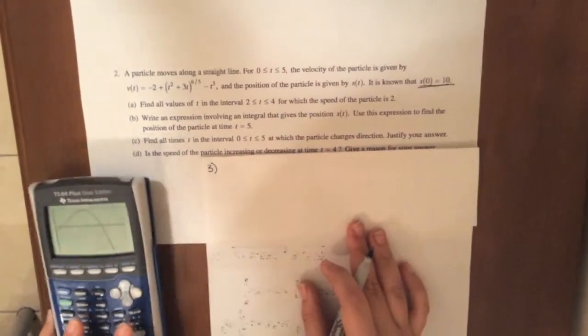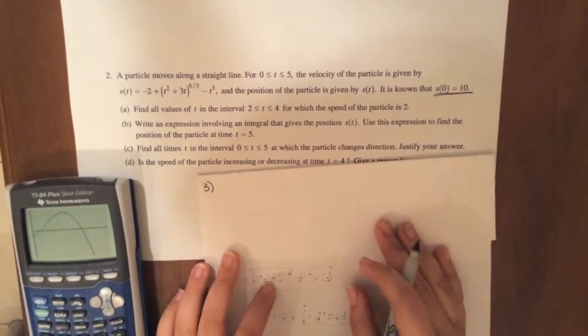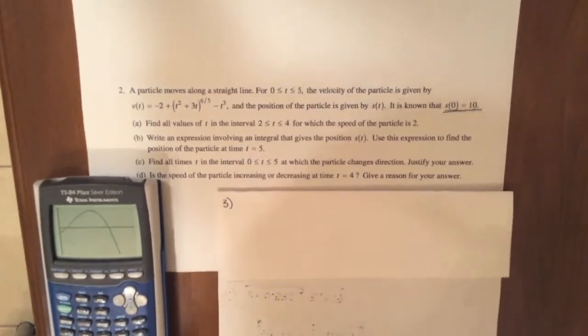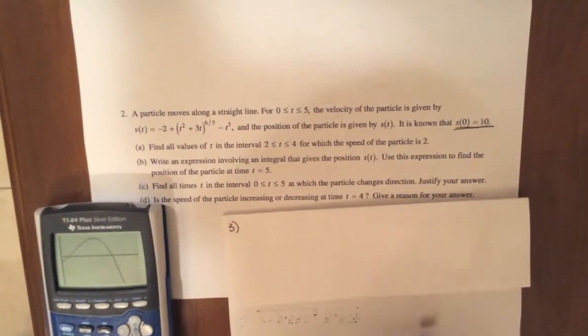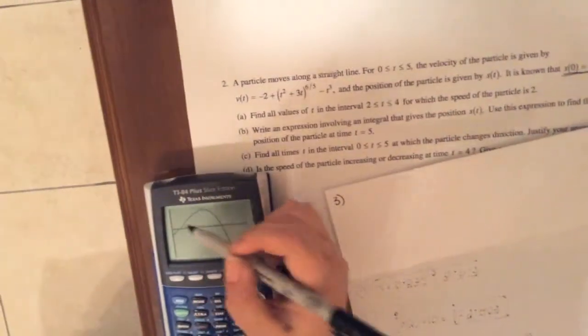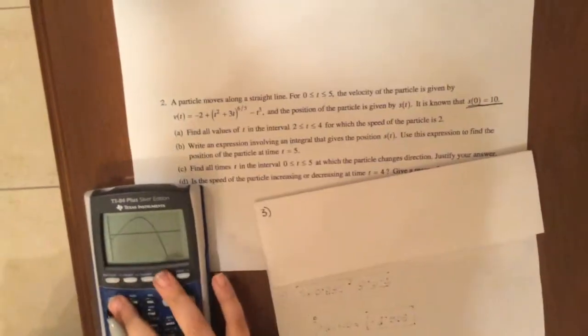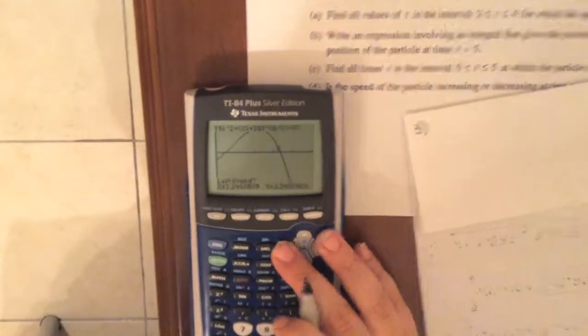Okay. So part C asks, find all times t in the interval 0 to 5 at which the particle changes direction, justify your answer. So since we know that velocity is the derivative of position, that means that whenever velocity crosses the x-axis, that's when the position changes direction. So when velocity is negative, the object is moving in one direction, and when velocity is positive, it moves in the other direction. So basically, we're looking for the x-intercept of velocity. So you simply look for the zeros of this graph.